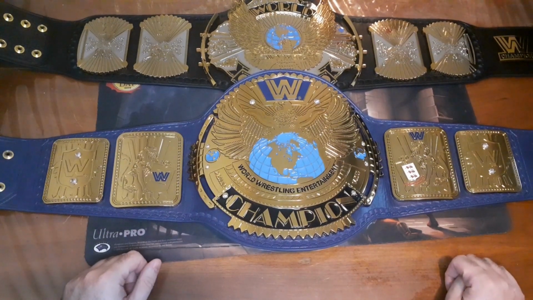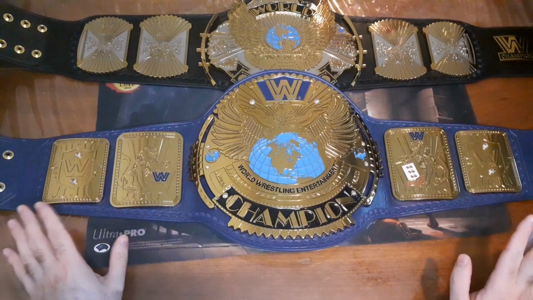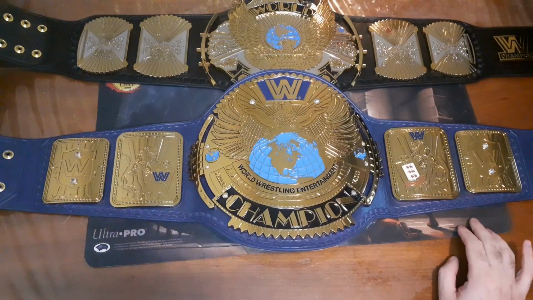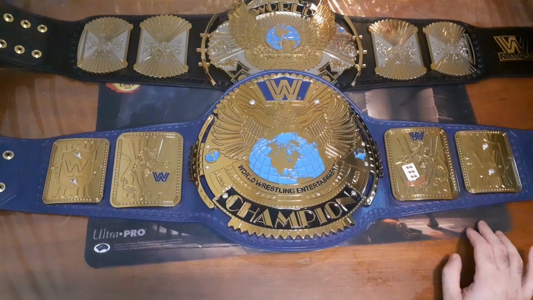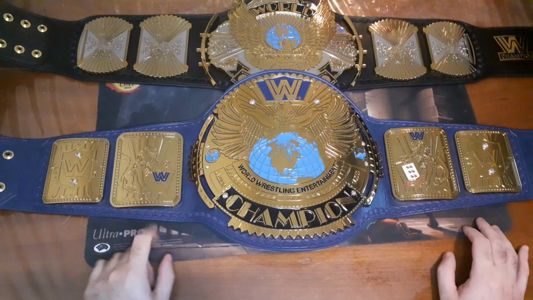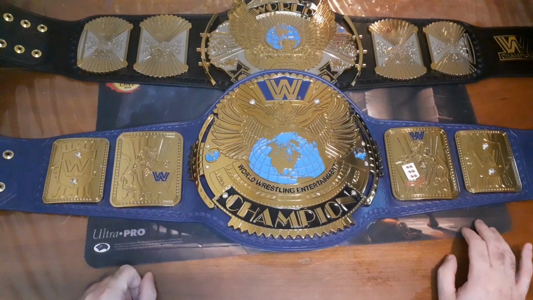With the sunburst patterns on the side plates here. And I'm not going to talk too much about the design of the side plates in this video because it's going to be more pertinent to when we compare this to the Undisputed, which will be a separate video, but we do have the sunburst patterns there.